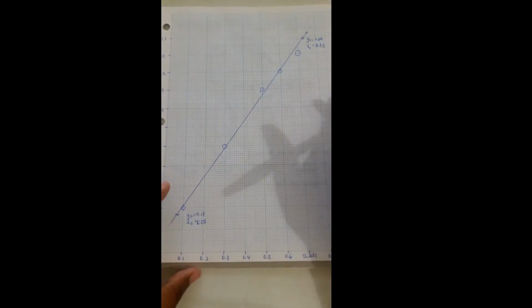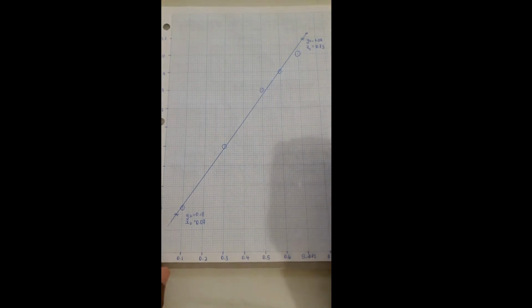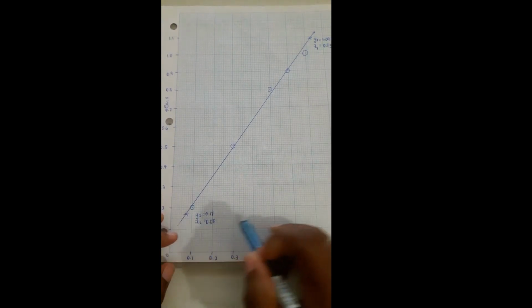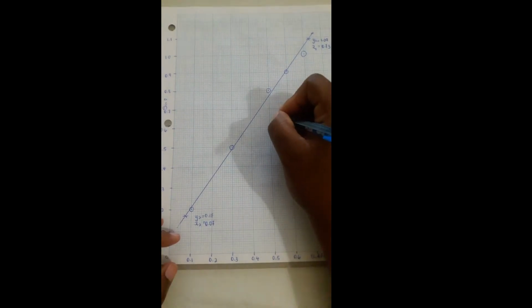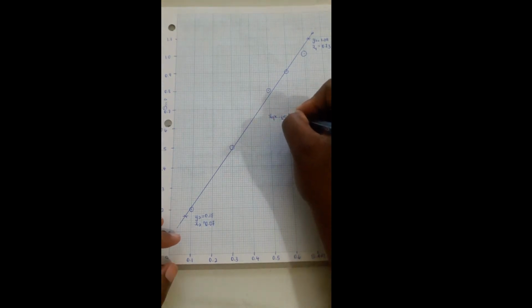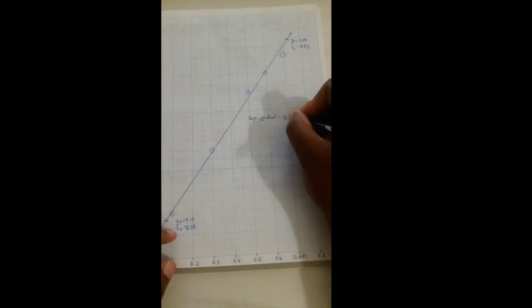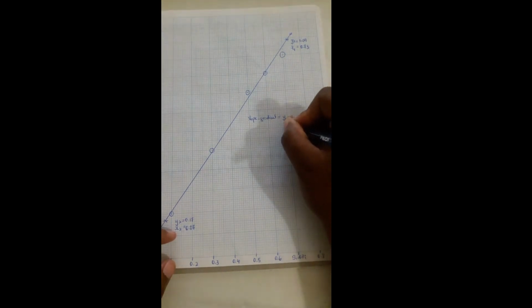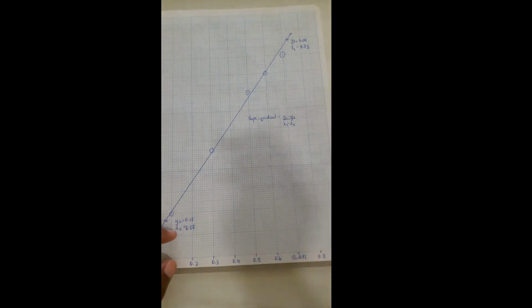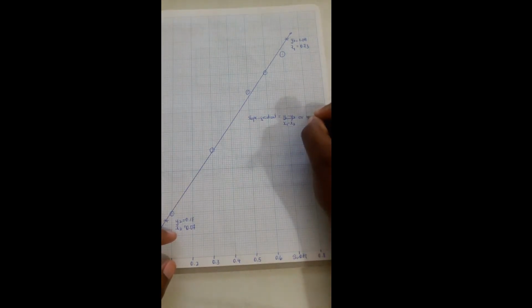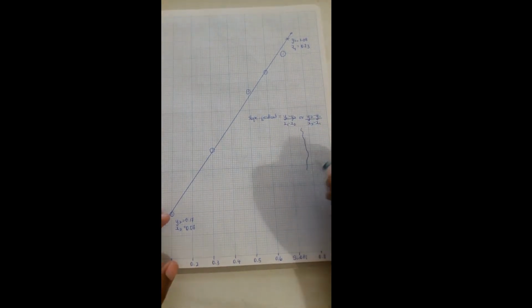Okay. Alright, so now we have to find the gradient. So we have all our points here, and I always advise people to write your points on the graph. So to find the gradient, all the slopes, so slope is the same as gradient. You just find the difference between y1 minus y2 over x1 minus x2. Or you could do it the other way. You could do y2 minus y1 over x2 minus x1. Alright, and if you do it both ways, you get the same thing.